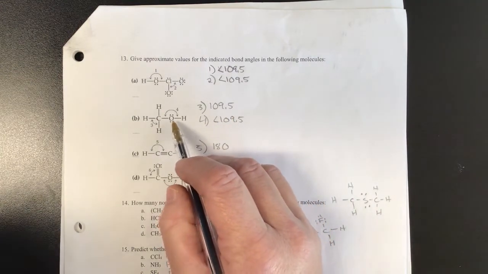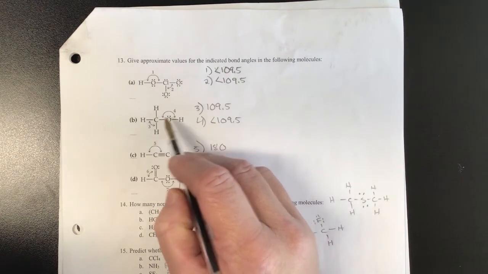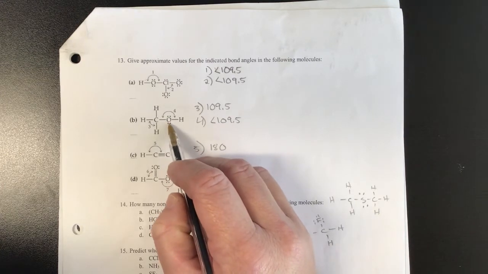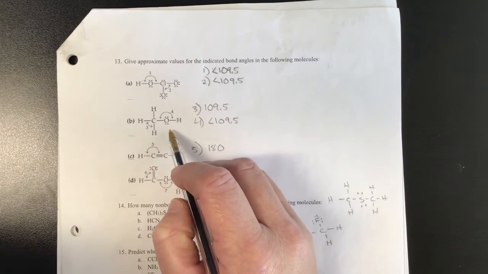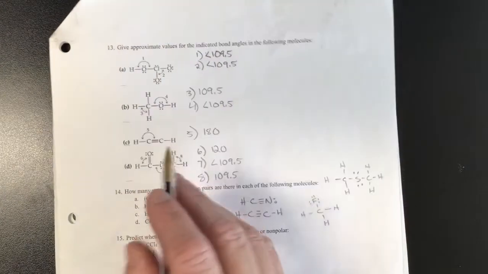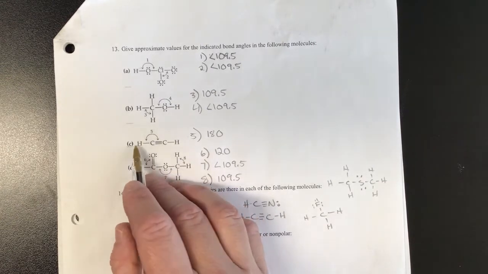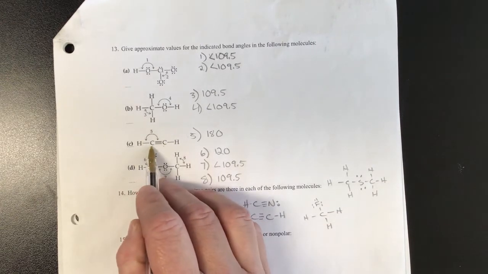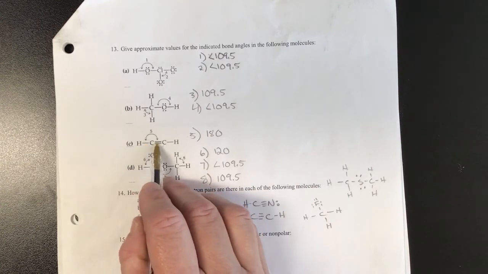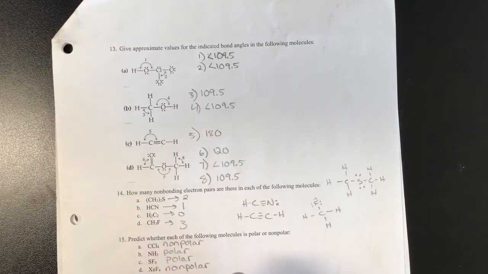And then oxygen, we're looking at the bond angle between hydrogen and carbon. So we want to see what's on oxygen. So we've got 1, 2, 3, 4 domains around oxygen. So same thing, 109.5. Okay, this one's different. So this one we're looking at the bond angle between hydrogen and this carbon. So this is the carbon that is the central atom, and we only have 2 domains here. So 2 domains means linear, and it has a bond angle of 180.